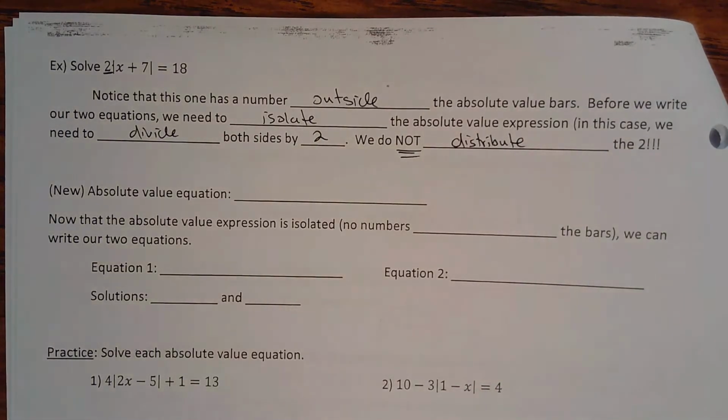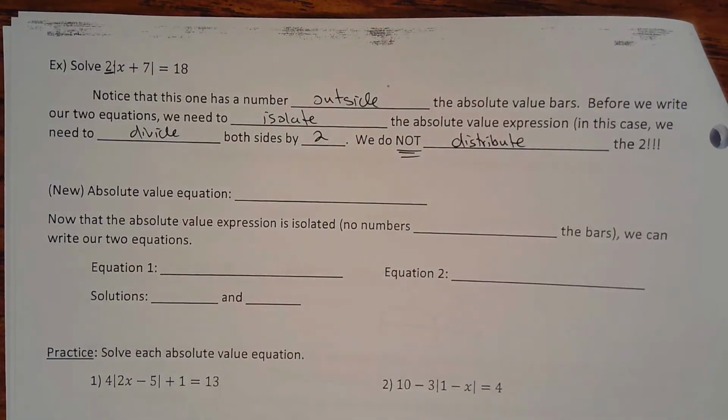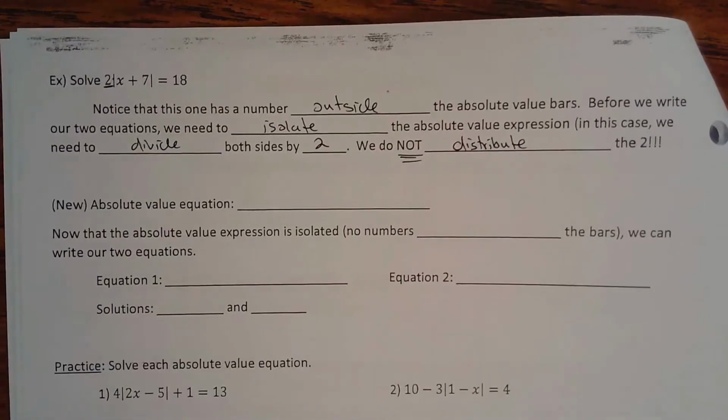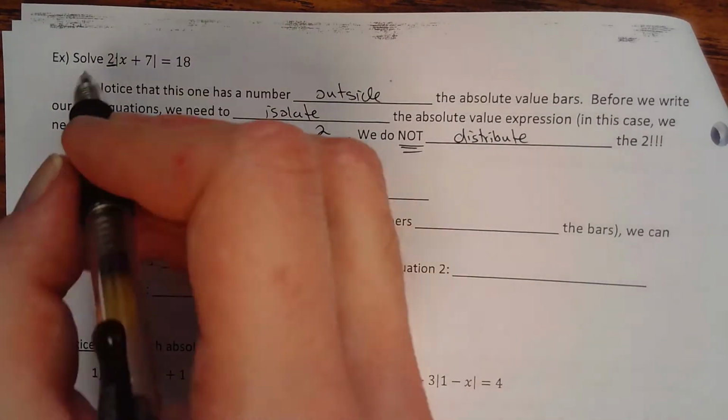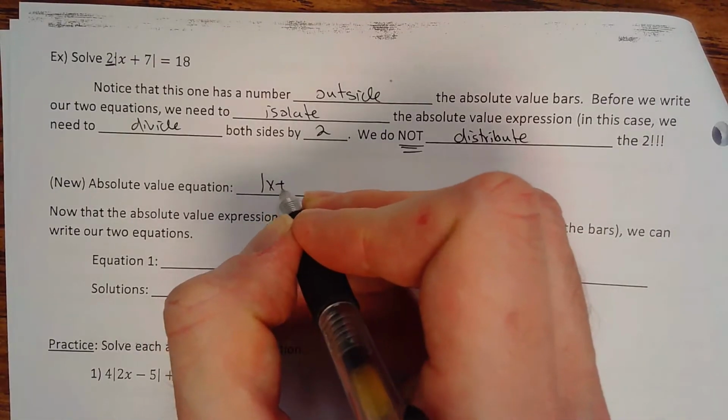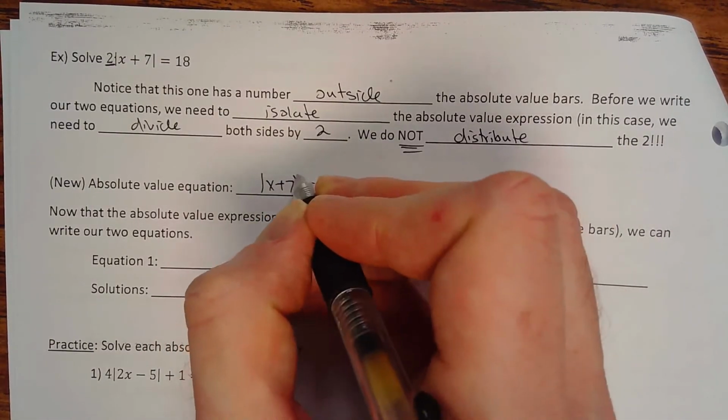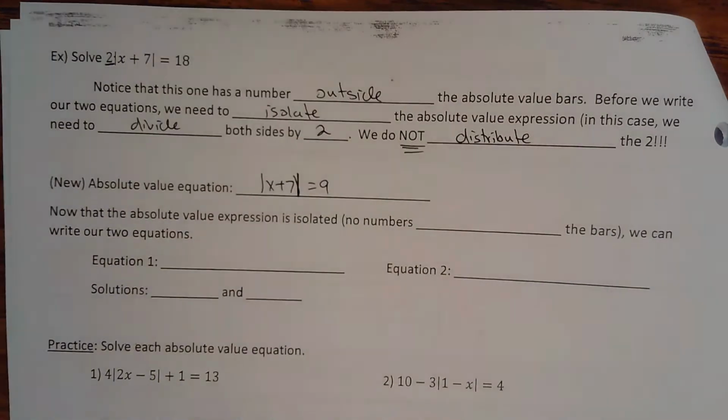Do not distribute, okay? That's not a set of parentheses. Those are absolute value signs. So when you distribute, you'll get one right answer and one wrong answer. So do not distribute, okay? So the new thing here, if I divide both sides by 2, I'd get x plus 7 now equals 9.